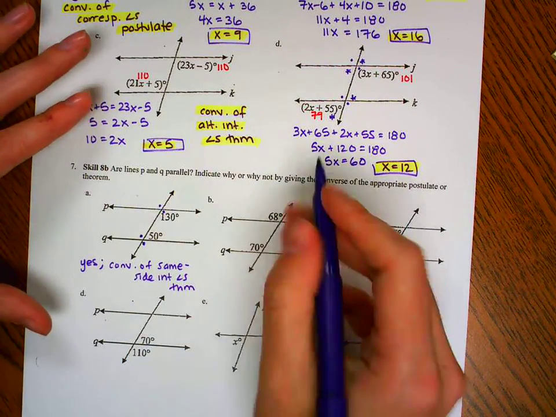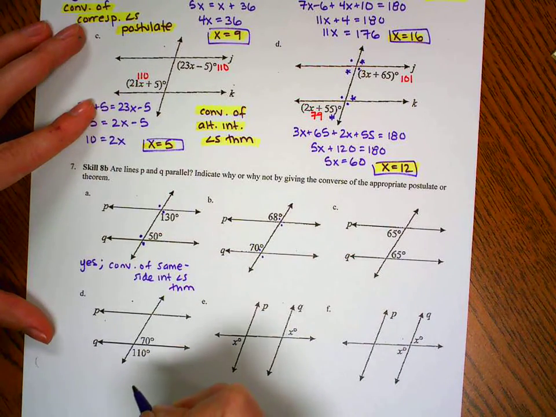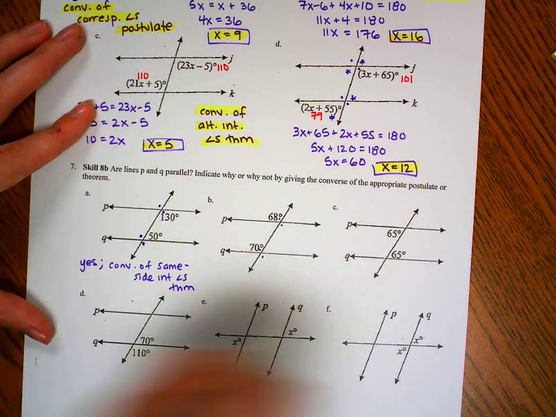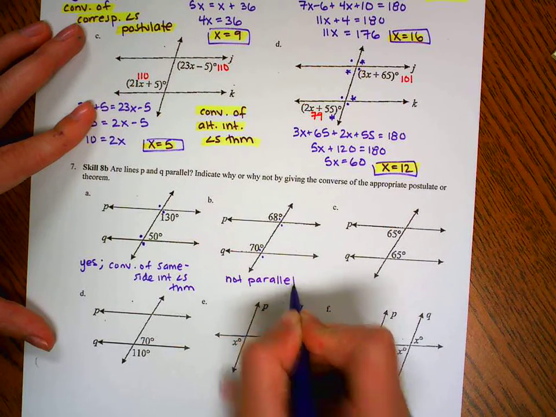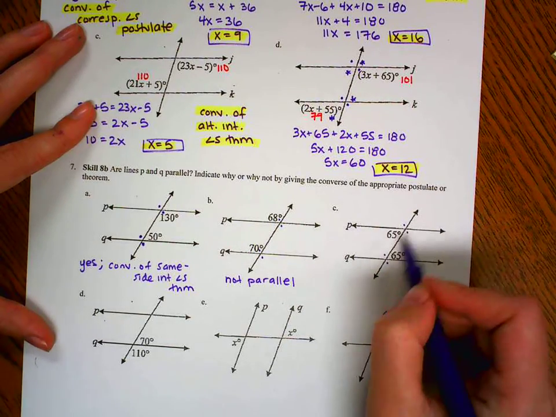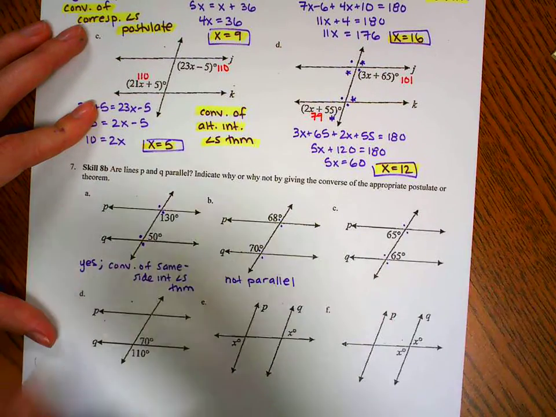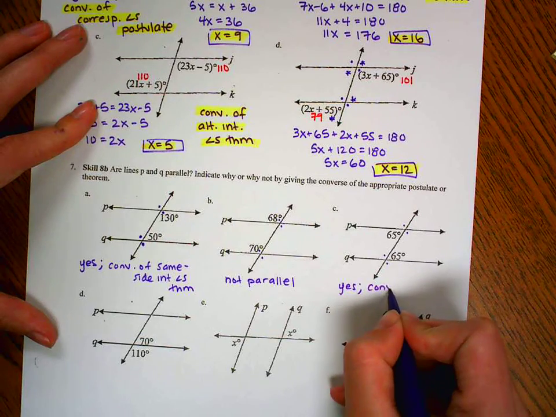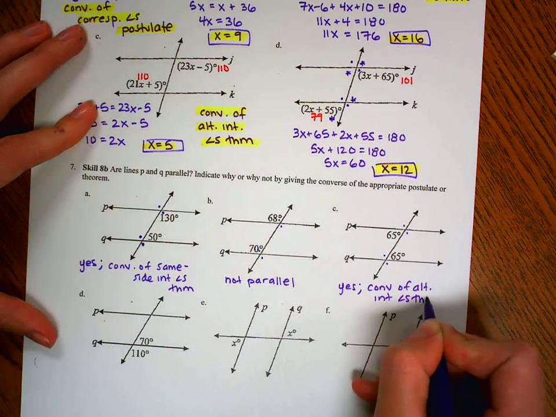Okay, B. If these lines are parallel, these 4 angles should be congruent. Well, 68 and 70 definitely aren't the same number. They're not congruent, so they are not parallel. Okay, C. Remember, these 4 things here should be congruent, or the 4 without dots should be congruent. They both don't have dots. Therefore, since they both don't, that means they're the same. So since these are the same, we're good. So yes, they're parallel because of the converse of the alternate interior angles theorem.